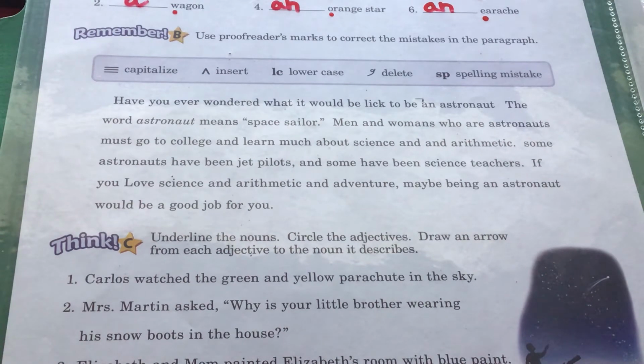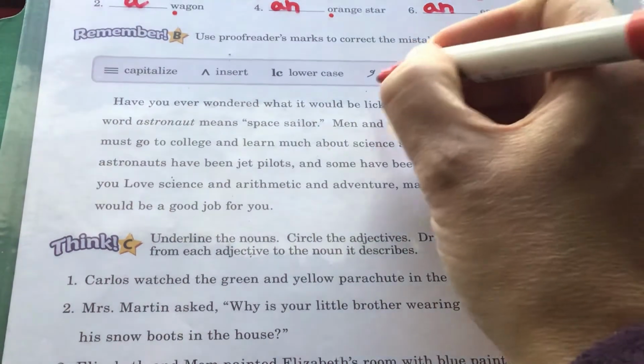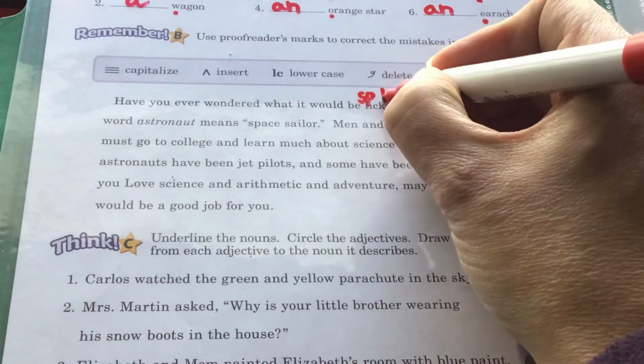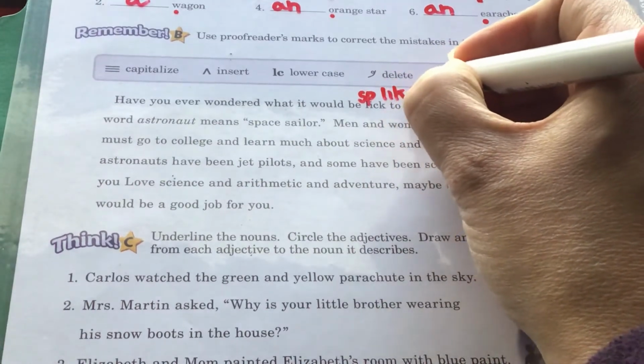Okay, welcome back. We're going to go over the answers. There were 6 mistakes in this paragraph. Have you ever wondered what it would be like to be an astronaut? Now, they meant it to read what it would be like to be an astronaut. They have a spelling mistake. So here you're going to put an SP, right? And you're going to then write the word like.